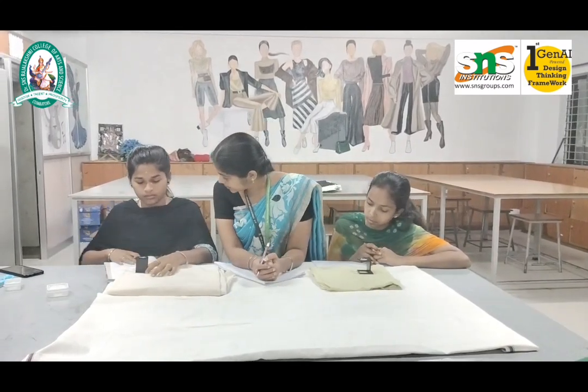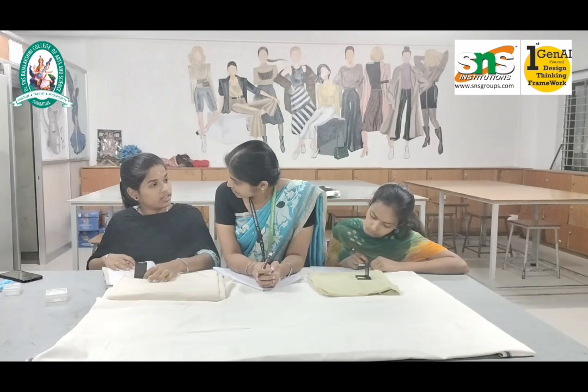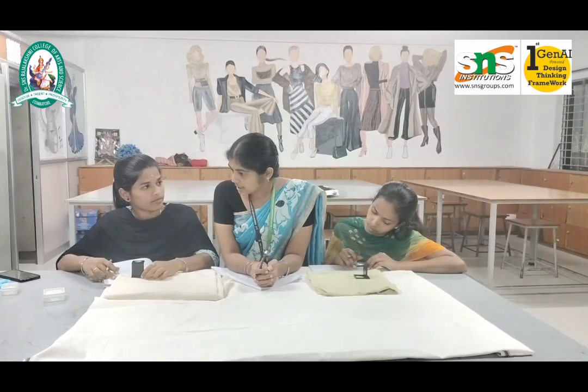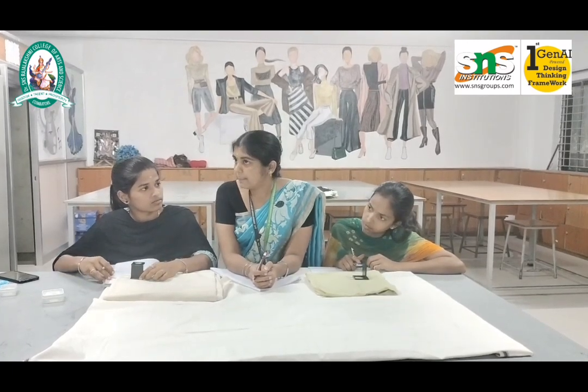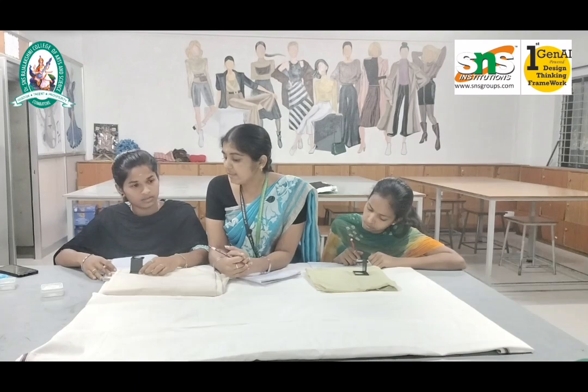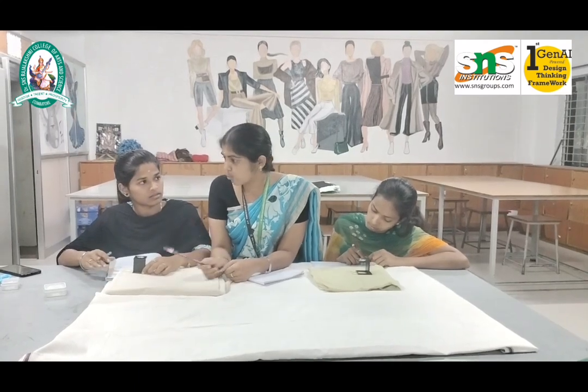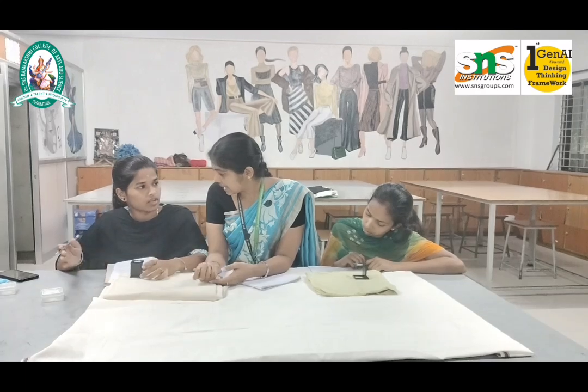Next, yours. Can you create any variation in this? Yes. By what type? You are asking about which method? Plain weave, we have already learned it's a one-up one-down structure. Any other way we can change it? Is there any? Yarn. Yes.